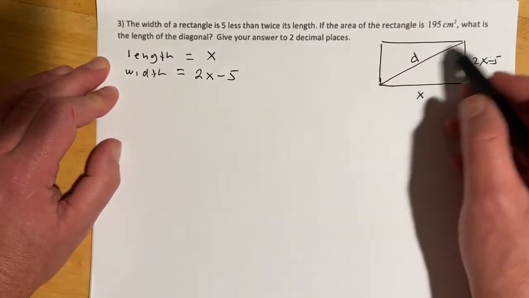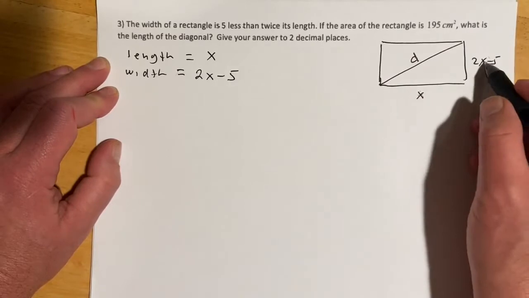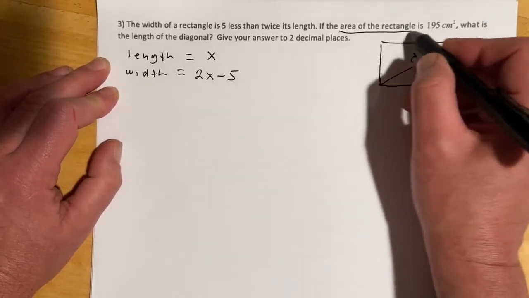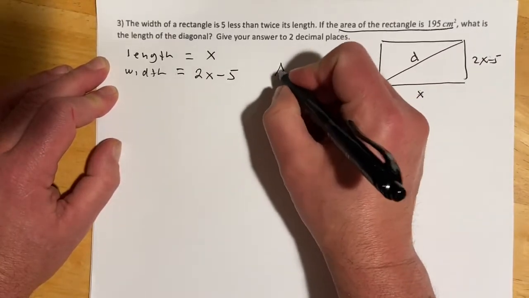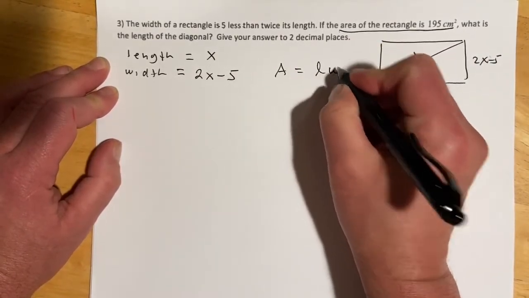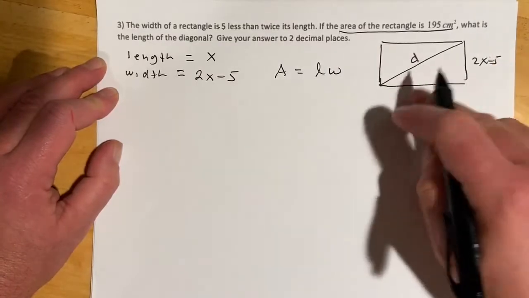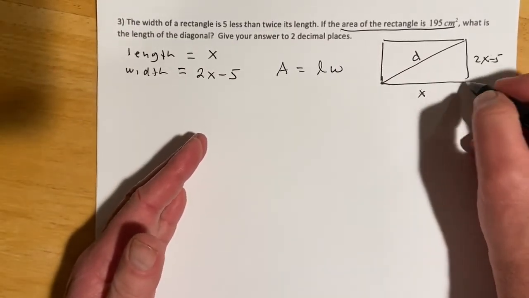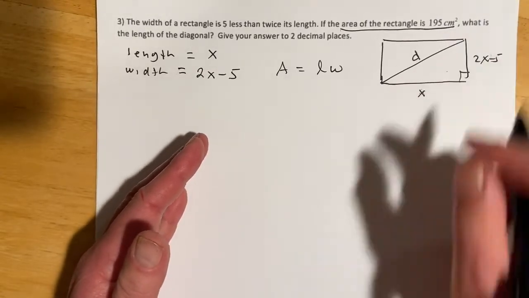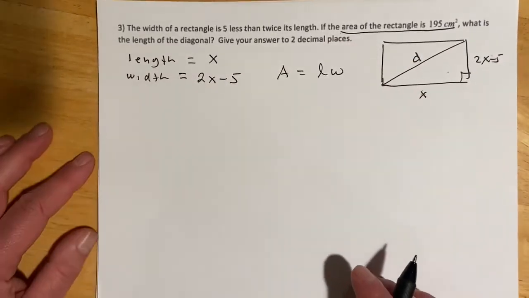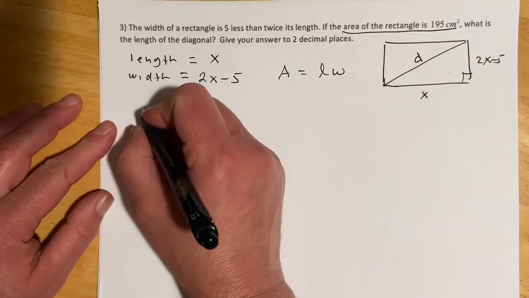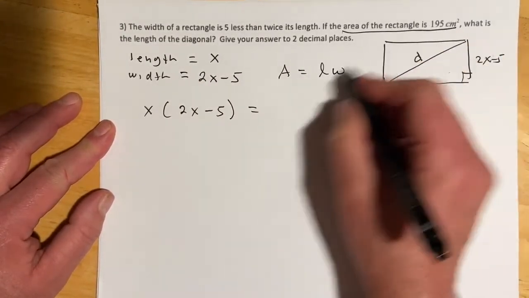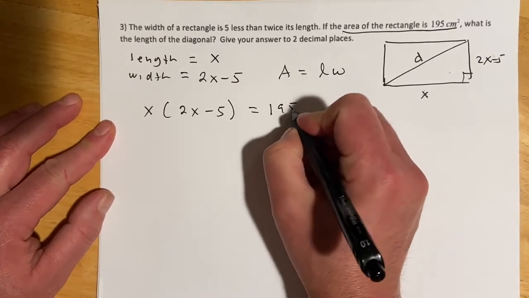We're looking for the diagonal, but to find that diagonal, I would need the length of each of these sides. And to get these sides, what they gave me was area. So that tells me I'm going to go back to area equals length times width again. Use that to figure out what these x's are, so that gets me the lengths, and then I can do Pythagorean Theorem to get at the diagonal. So this is going to go x times 2x minus 5 equals 195.